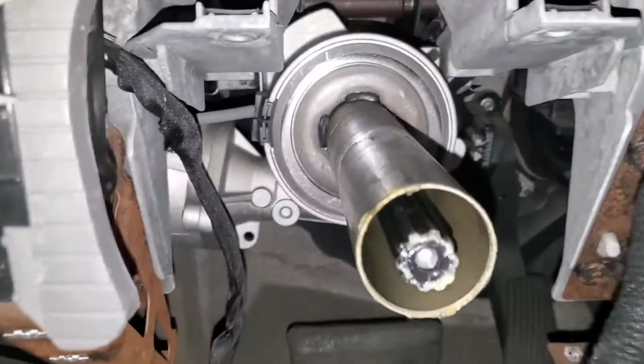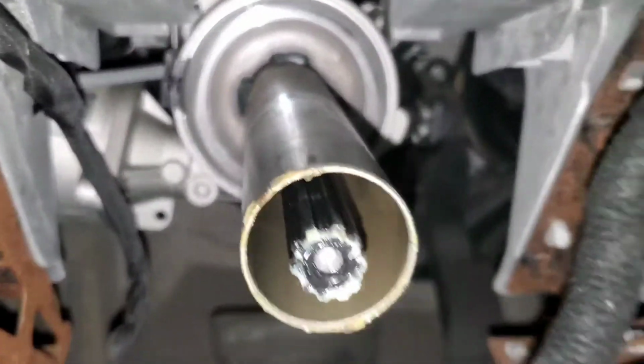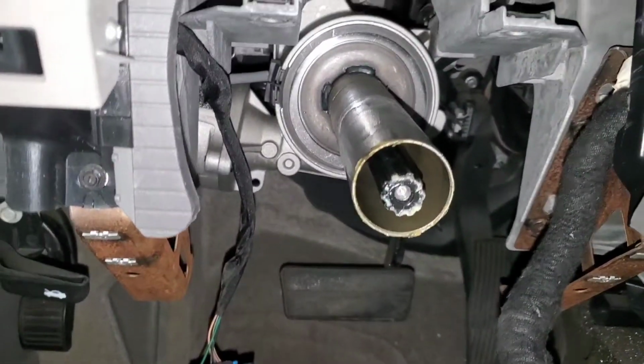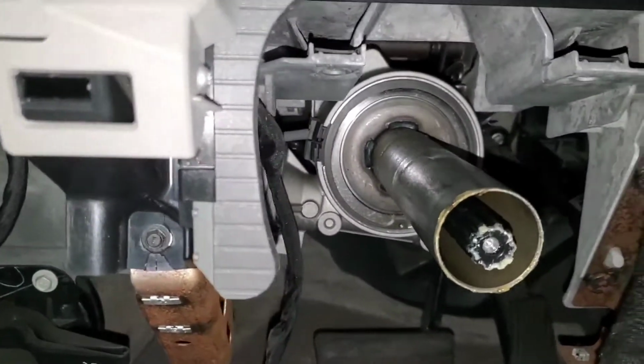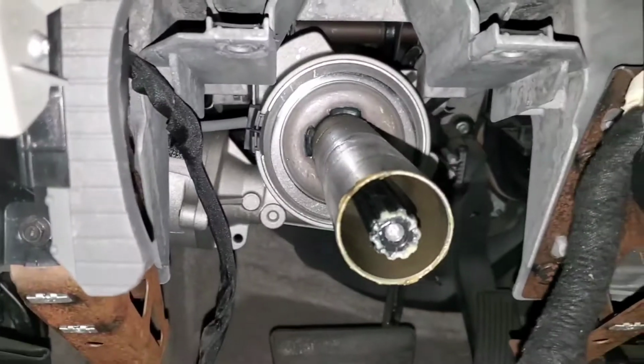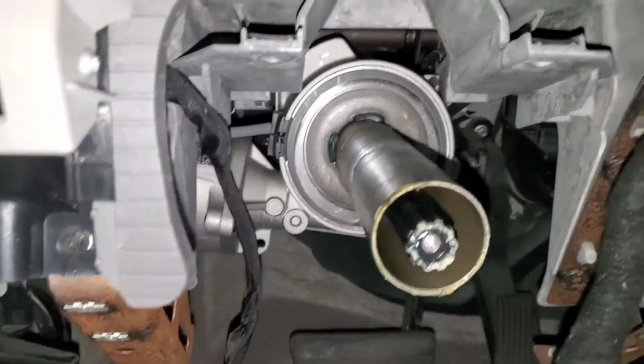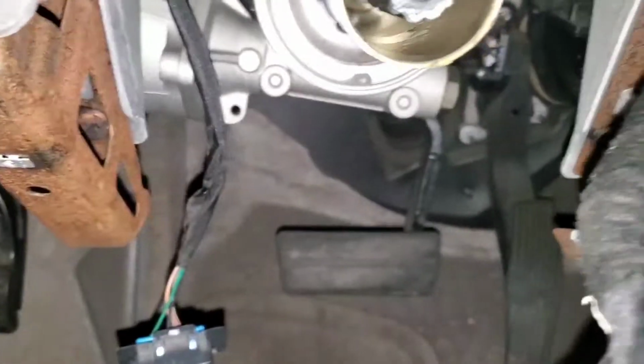Now this tube, torque tube, I'm going to call it a torque tube. I'm saying that now because I'm thinking about what I'm about to say next about the malfunction that this torque sensor is experiencing.